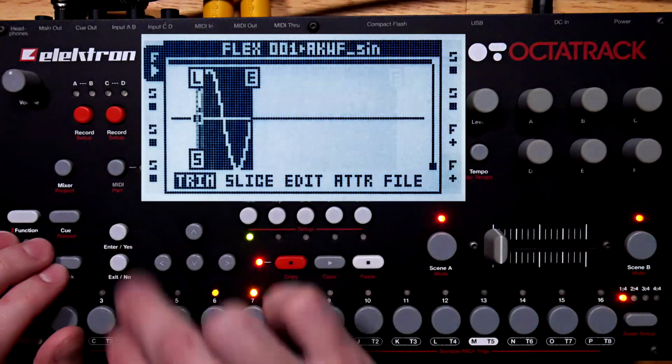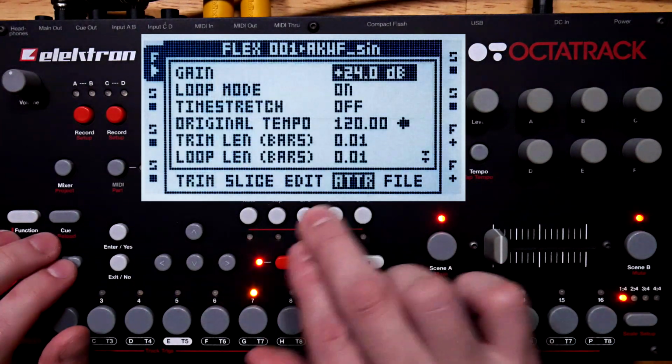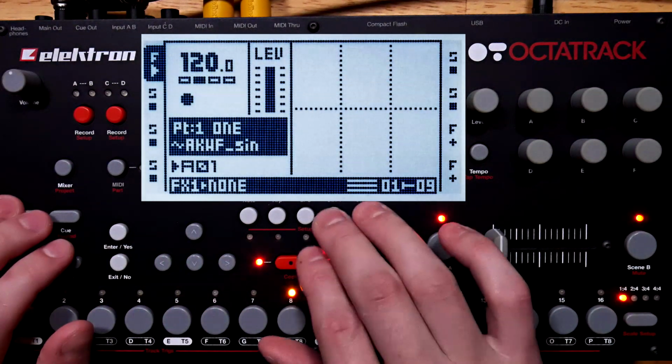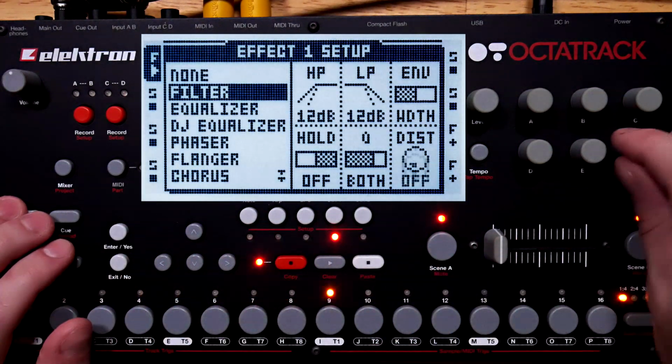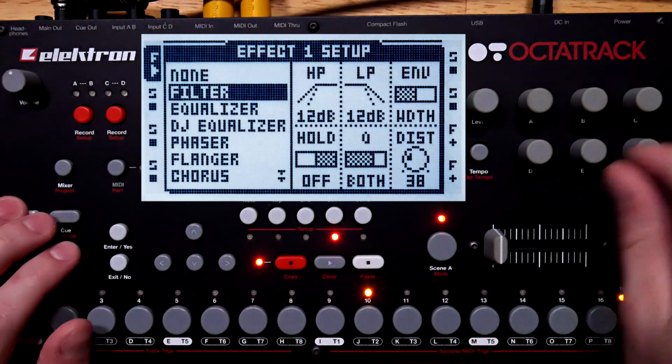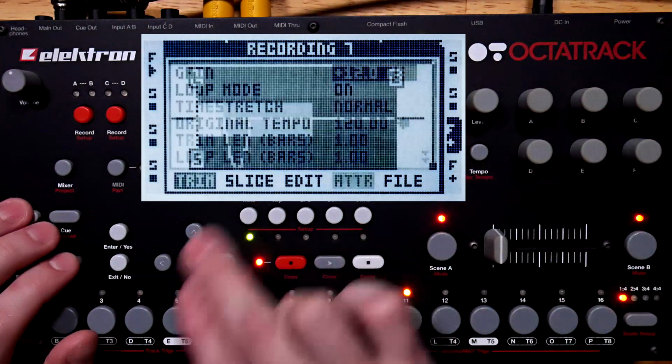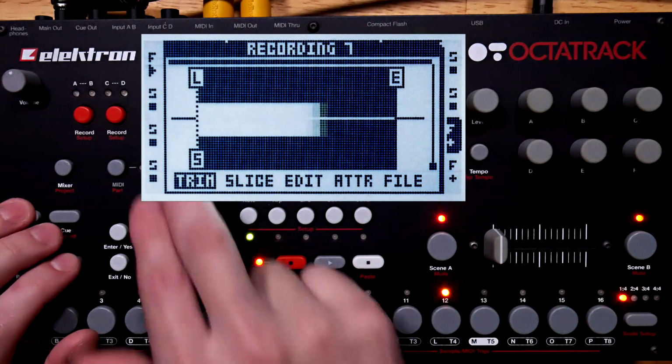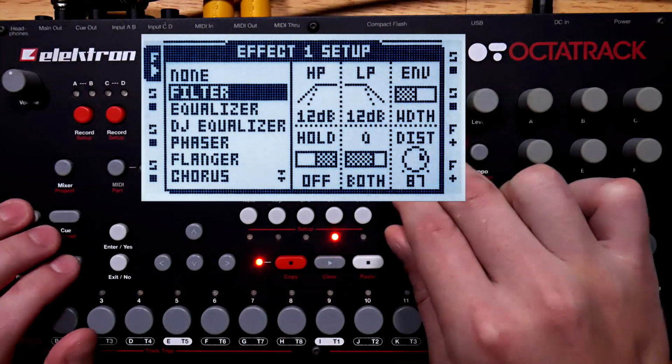Let's get the filter back on there. The filter is also doing some very similar internal clipping when you engage its distortion parameter. You can clearly hear and see that we've lost quite a bit of overall signal level.